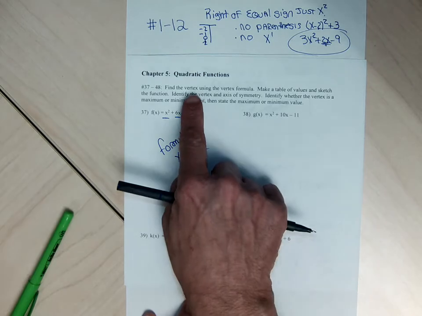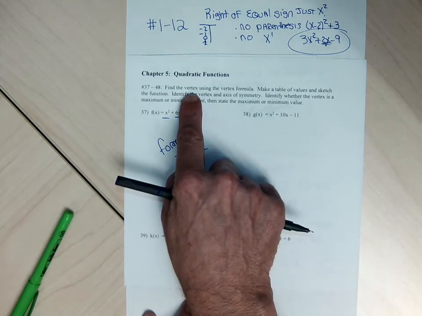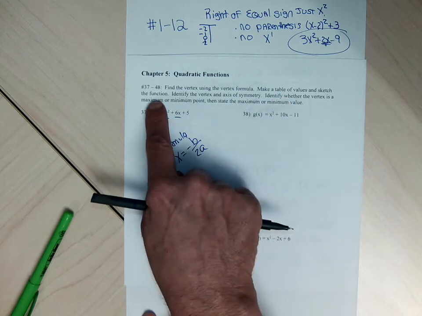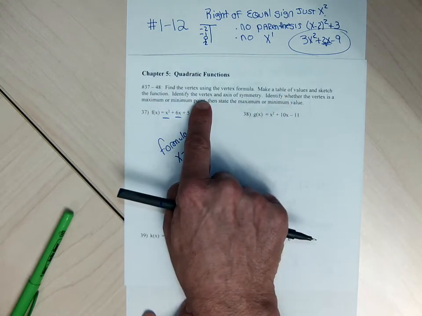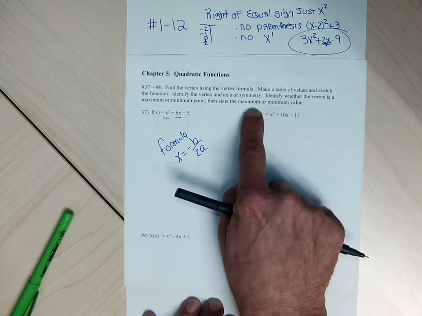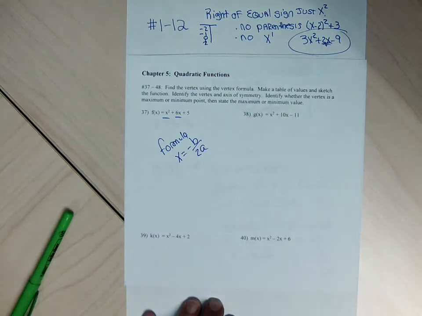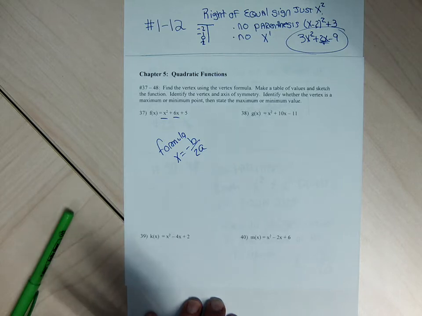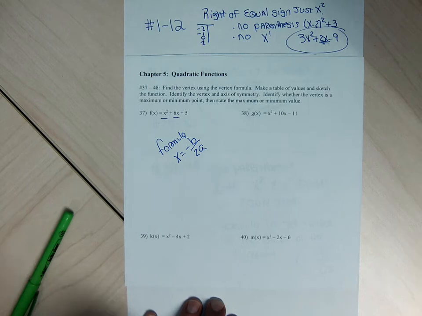My instructions say to get the x coordinate of the vertex using this formula, make a table, sketch a graph, identify the vertex and the axis of symmetry, say whether the vertex is a maximum or minimum point, and then state the maximum or minimum value. For these problems, the y's can get ridiculously big, and I don't always plot all 5 points. Sometimes I just plot 3 points if the y's get to be a nuisance to graph.